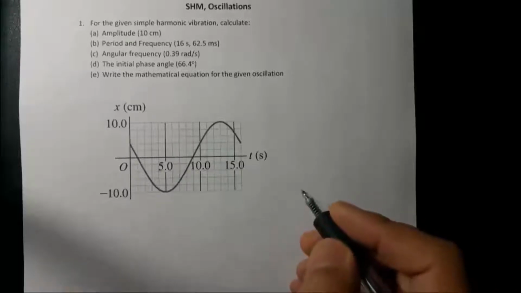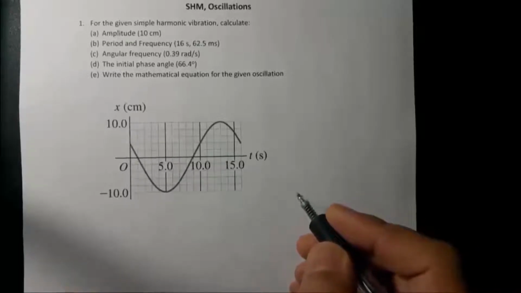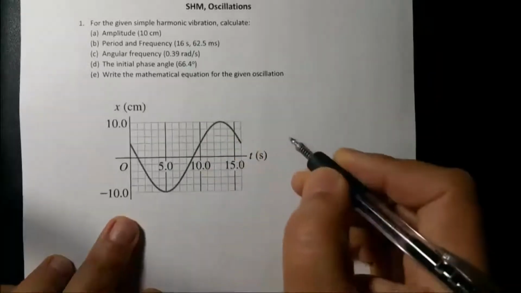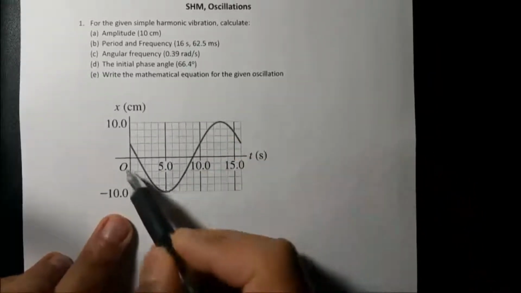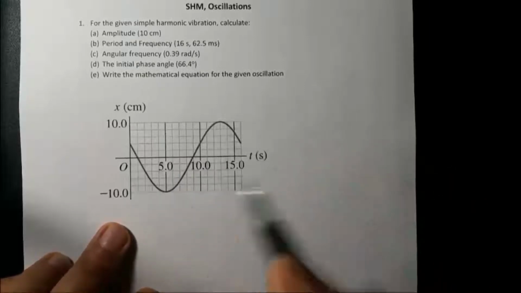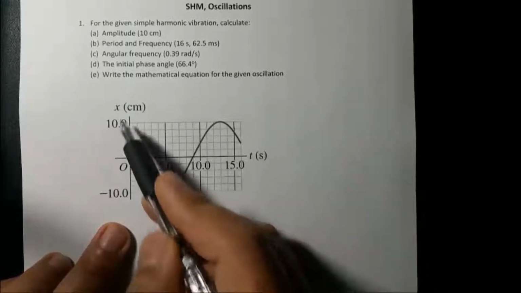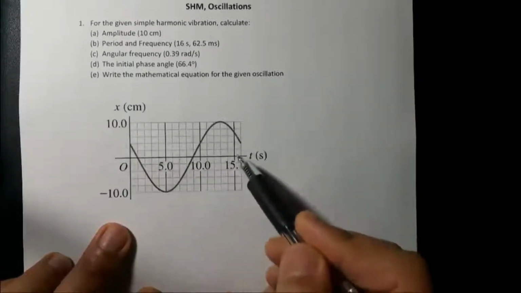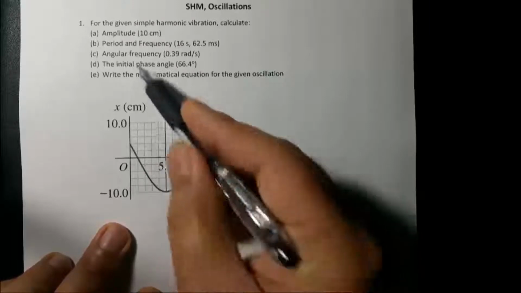I'm going to solve some sample problems on simple harmonic oscillations. So this is the first problem. Here you're given this graph of simple harmonic oscillation. It's a position versus time of an oscillating mass. It's given a complete cycle, and it's asking the following questions.